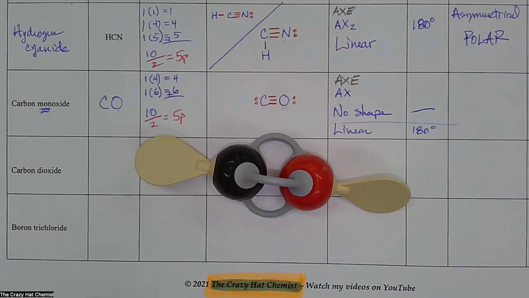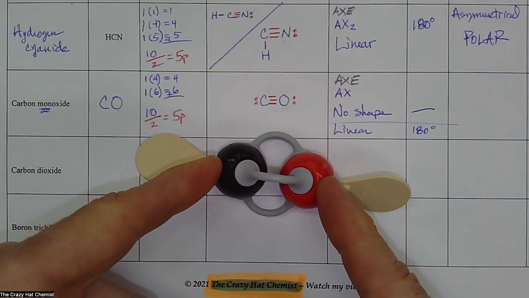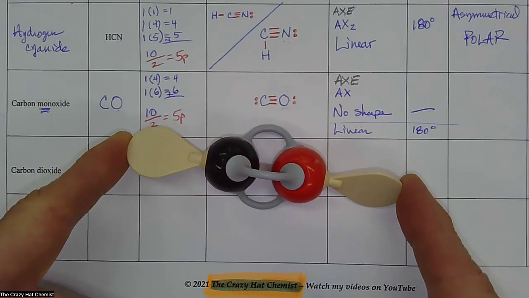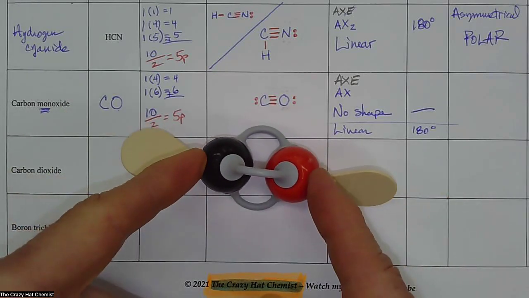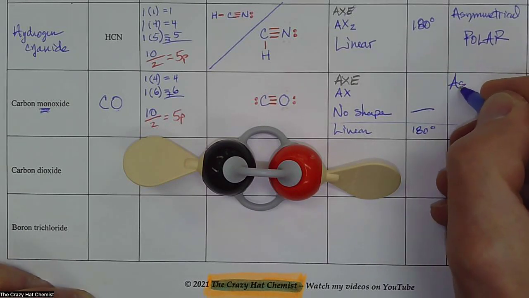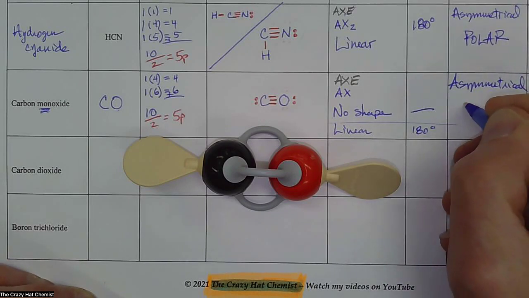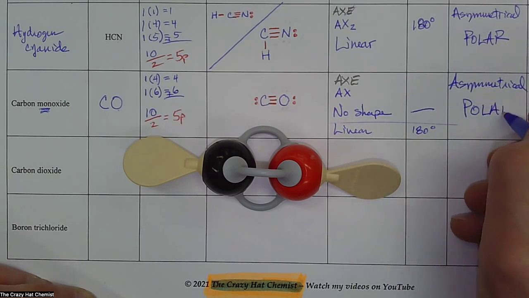What I do want to say is the polarity. So if I touch these two things right here, are they the same or different? I'm not touching the lone pairs because they're always the same. Touching these two things, are they the same or different? They are different. That is asymmetrical. And asymmetrical leads to polar.